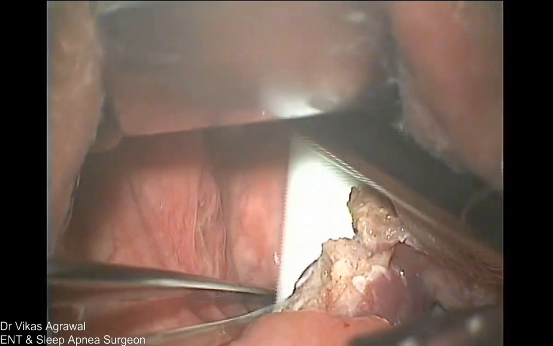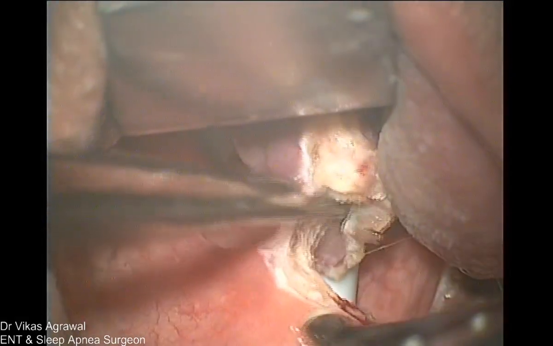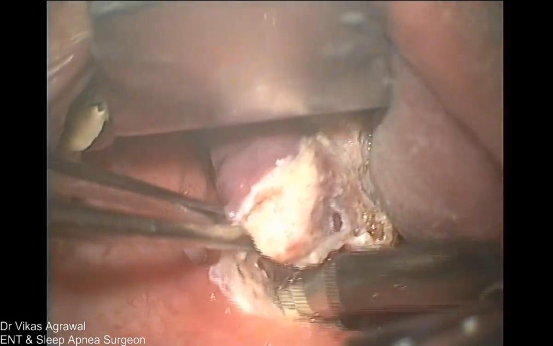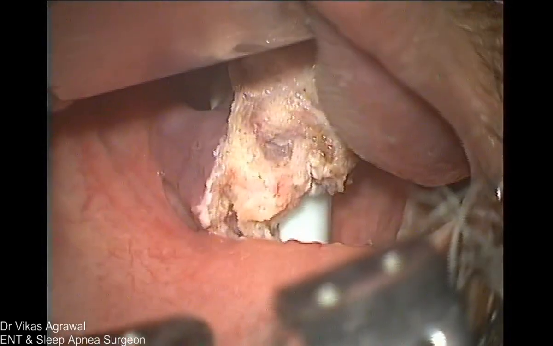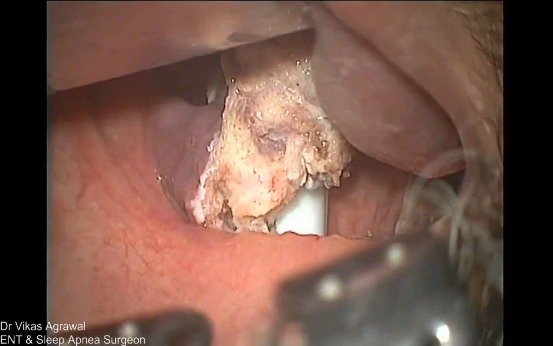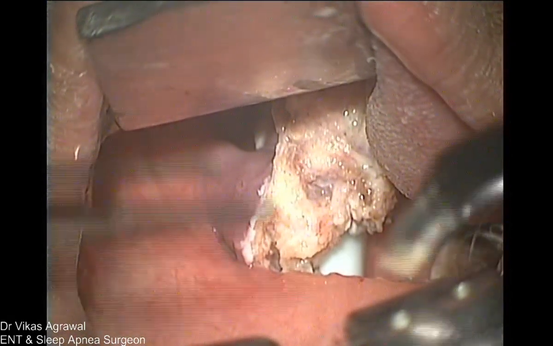Because the intubation is done from the left nostril, obviously the tube is closer to this side. Is it centralized and in focus? Excellent. Focus a little bit, please.